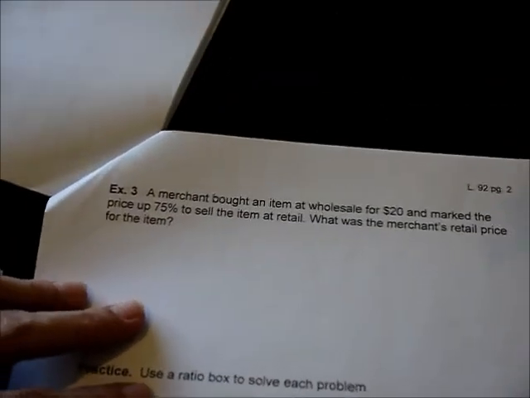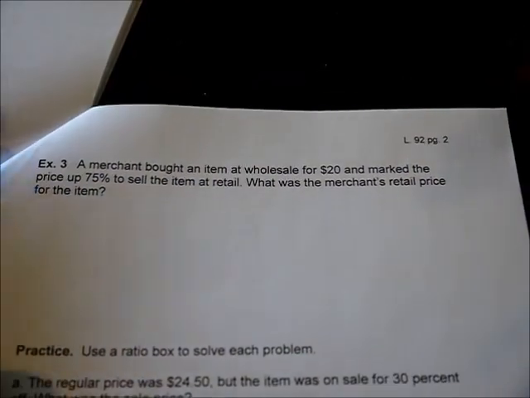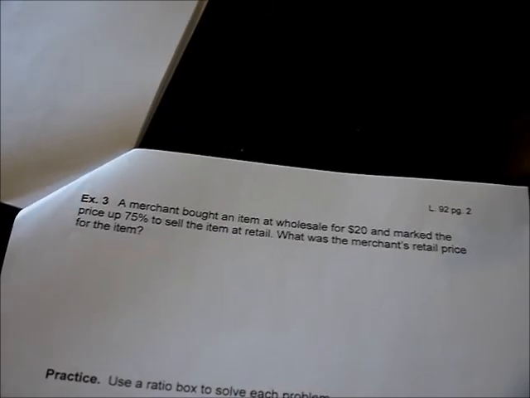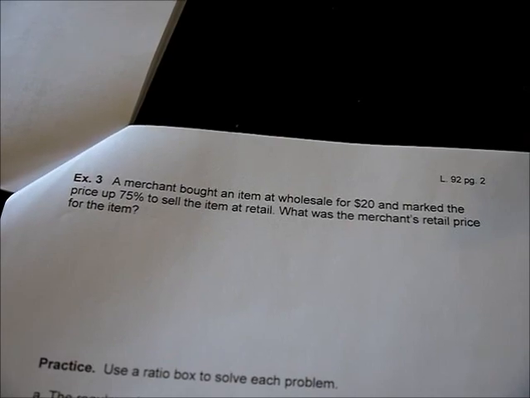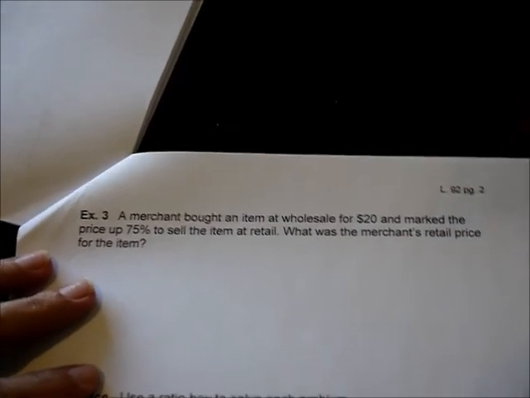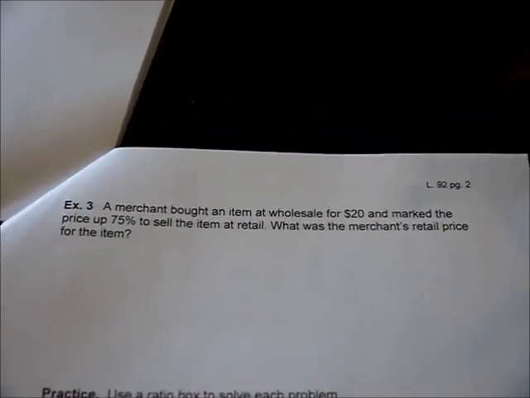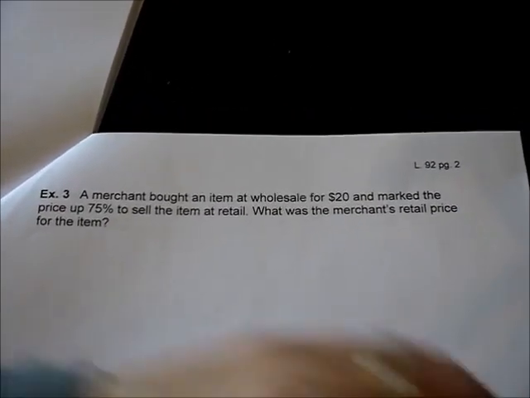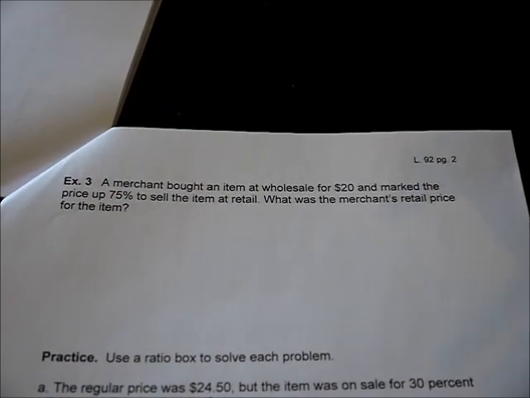Wholesale means how much, if I went to, okay, well, let's do this. My family runs a store in our backyard and sells stuff. We sell candy bars, but we first have to buy candy bars. And if we sell the candy bars for the same amount of money it costs to buy them, we wouldn't make any money.